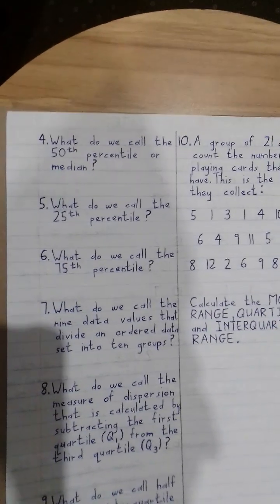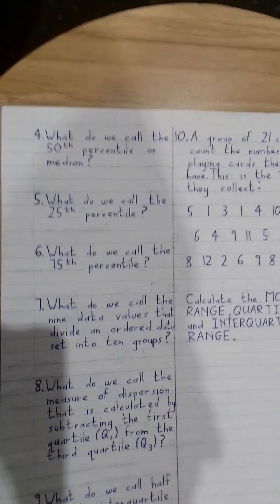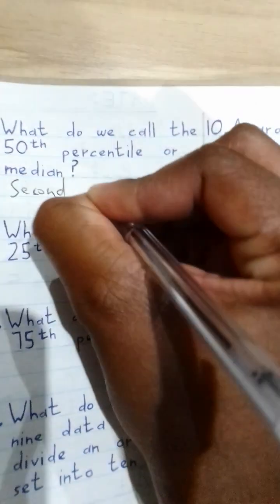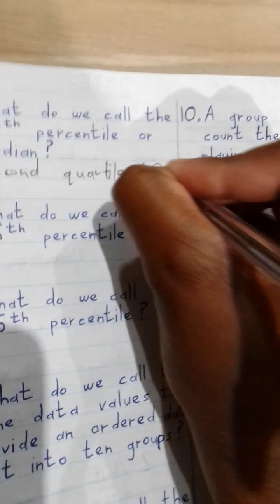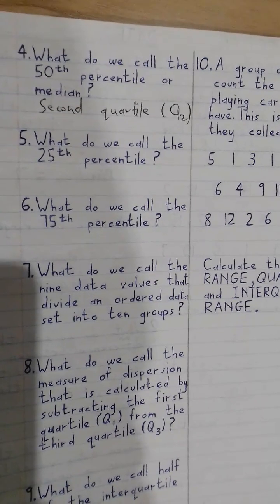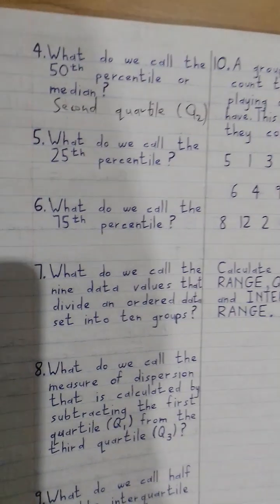Number 4 asks, what do you call the 50th percentile or median? Remember, the median is also called the second quartile, Q2, or the middle quartile. Number 5 asks, what do we call the 25th percentile?